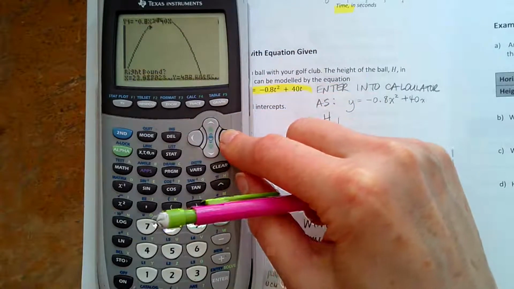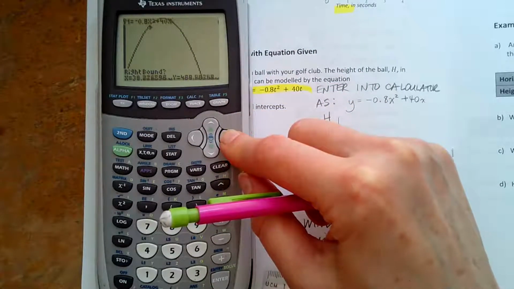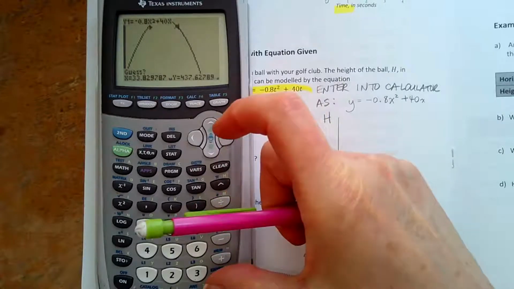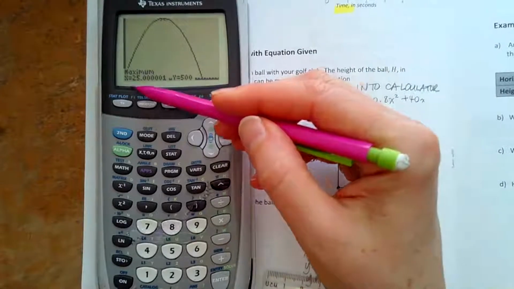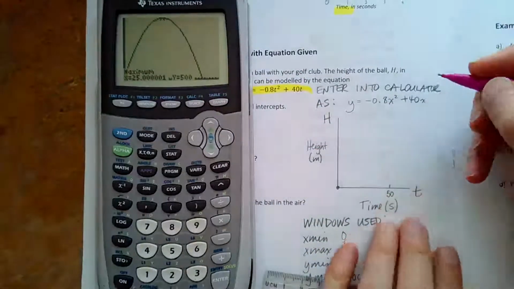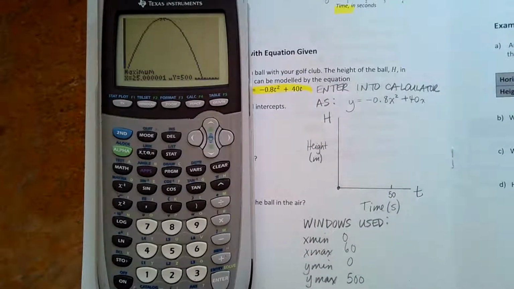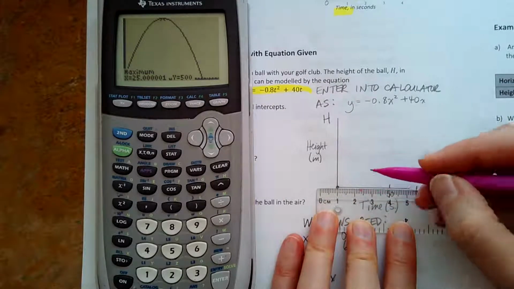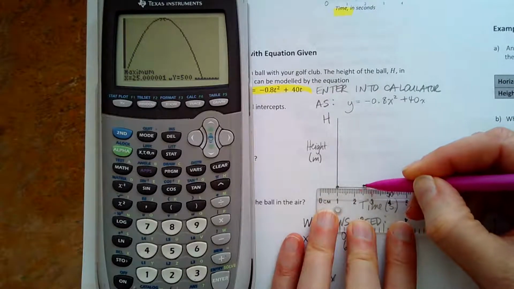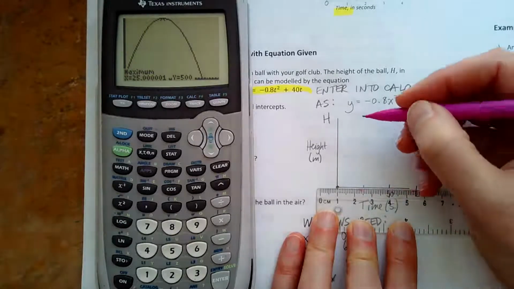Now move to the right. Press enter. Take a guess. So it's at 25, 500. So halfway between the intercepts, and that makes sense, right? So halfway between the intercepts is the vertex.